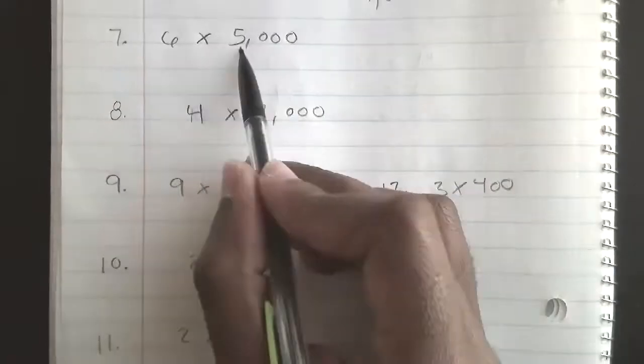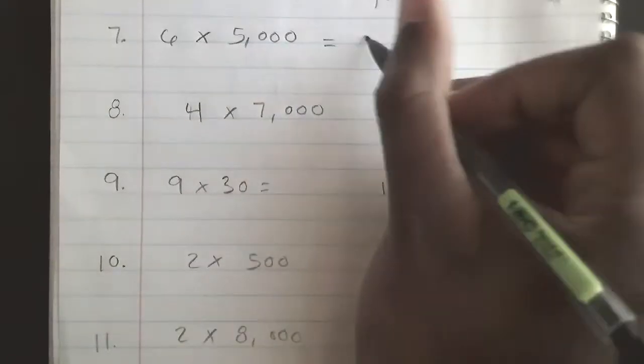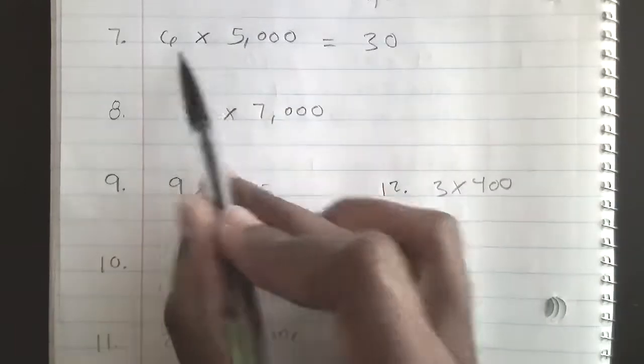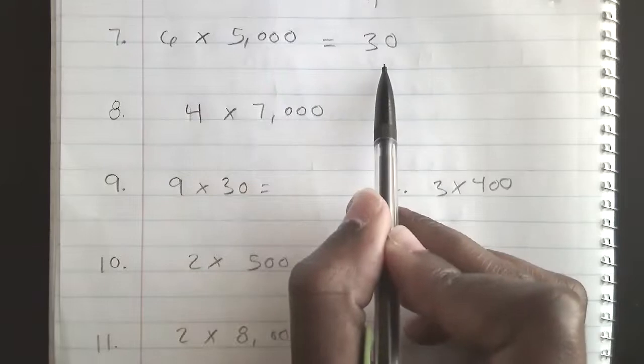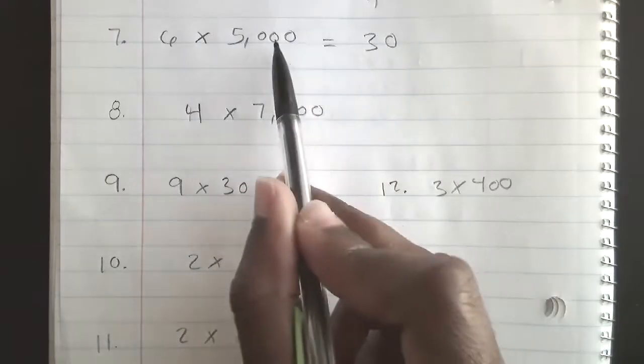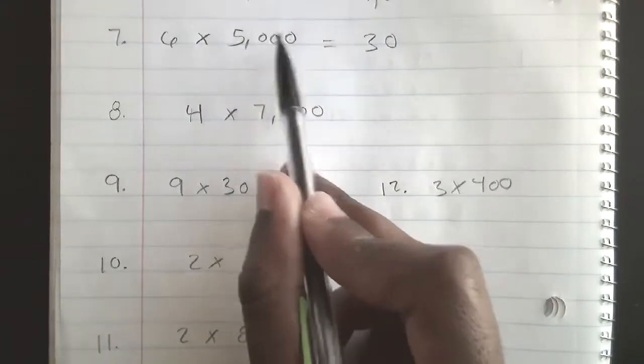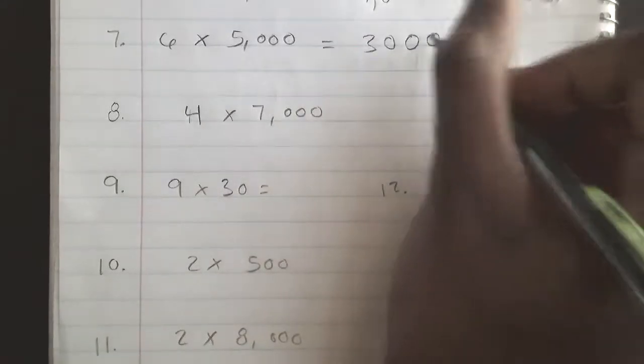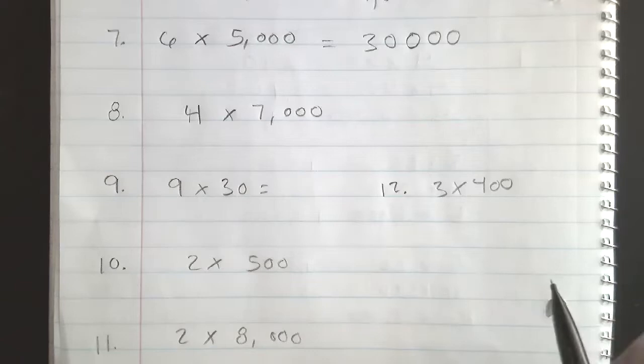Number 7, we have 6 times 5. We know 6 times 5 equals 30. You know that 6 times 5 equals 30. Then when you go back into your problem, you have 3 zeros. So 3 additional zeros in your answer.